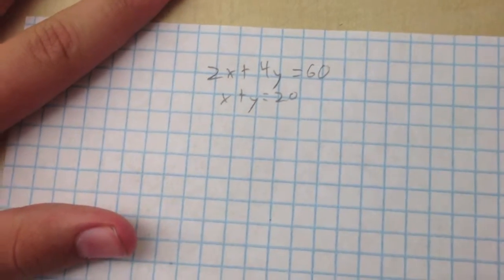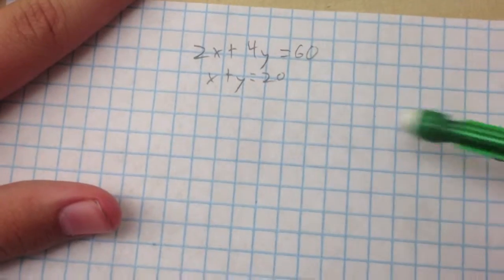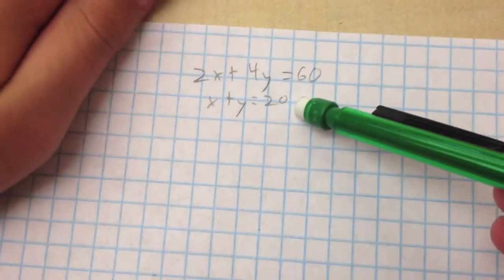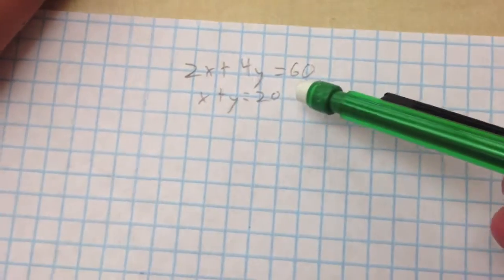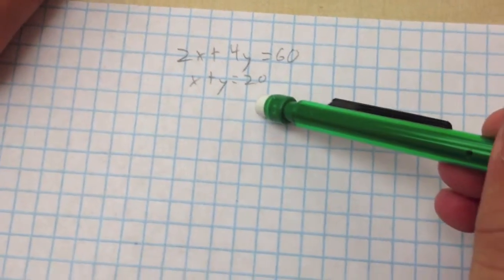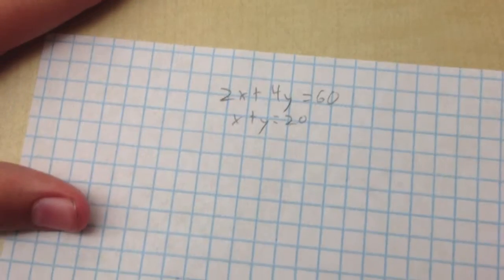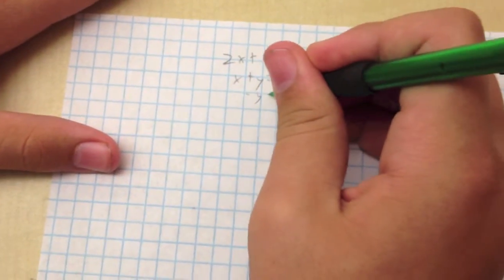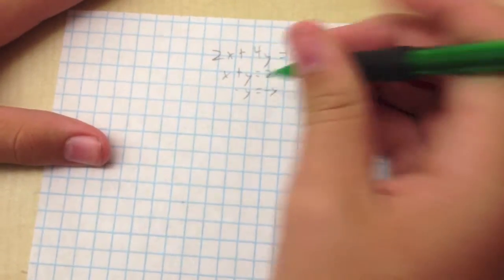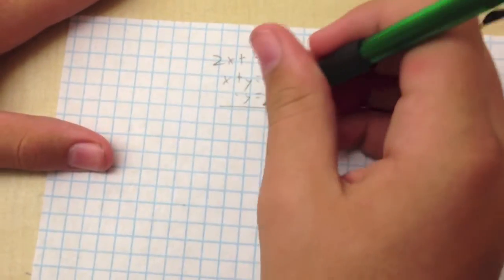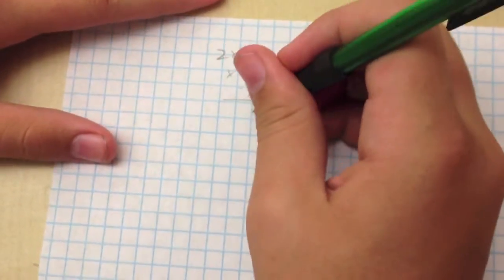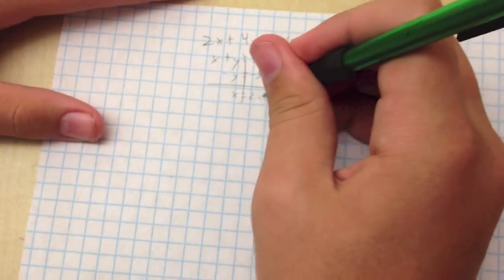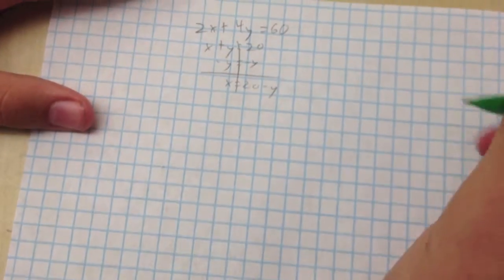So I'm going to be showing you substitution. First, you write out the equations, which I've already done here: 2x plus 4y equals 60, and x plus y equals 20. What you're going to do is subtract y from both sides, which gives x equals 20 minus y.